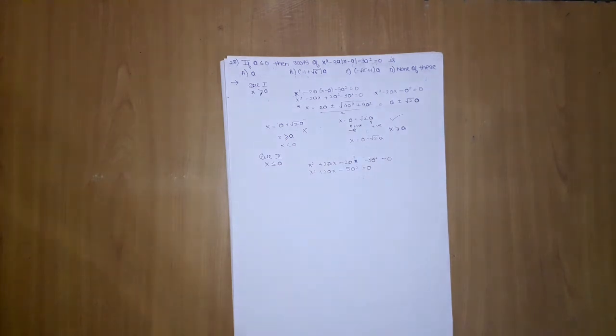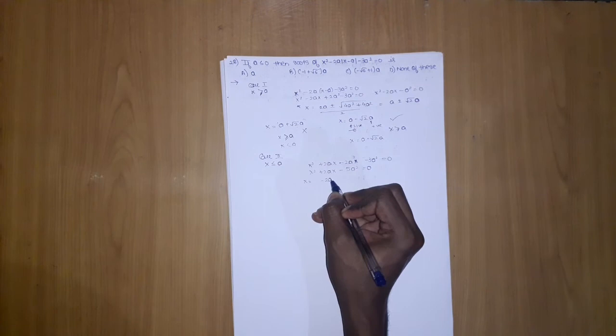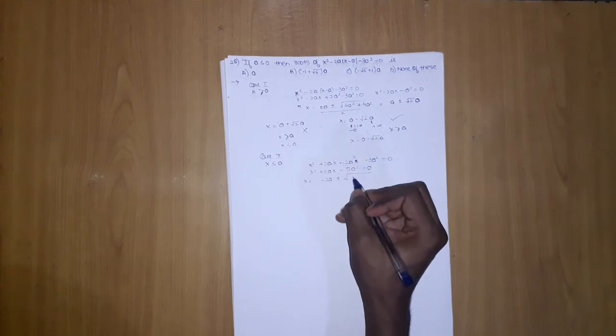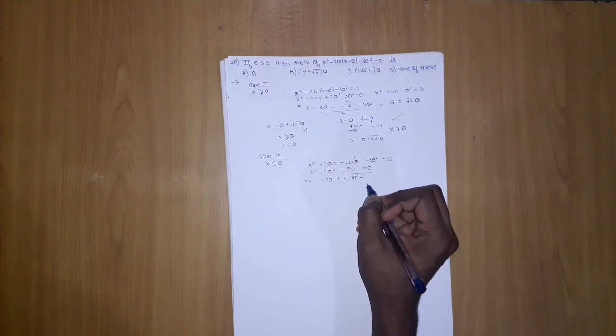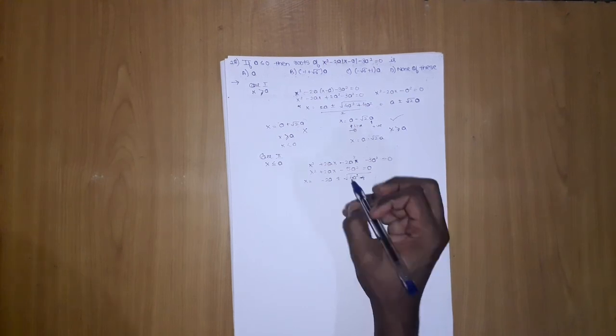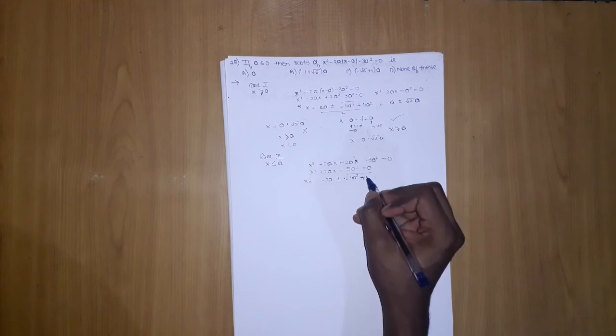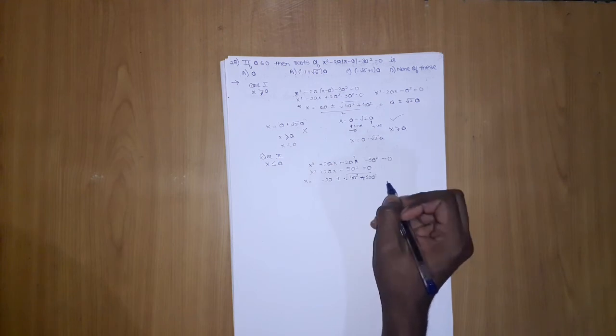Now let's get the x value, which will be minus 2a plus minus under root b square, which means 4a square, minus 4 into minus 5, 4 fives are 20 a square.